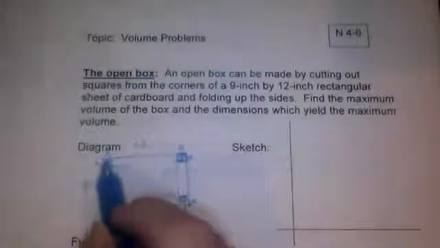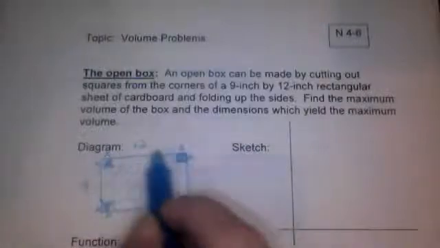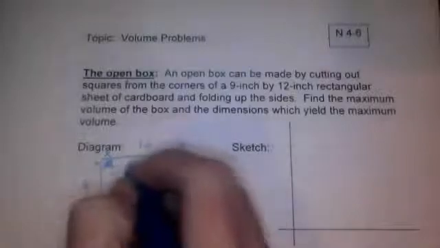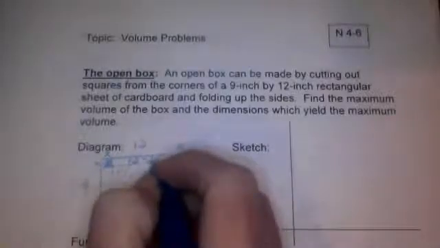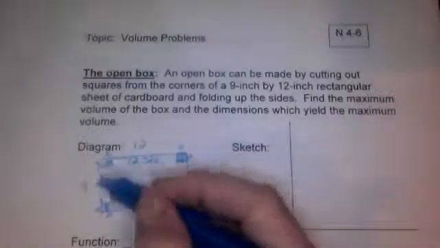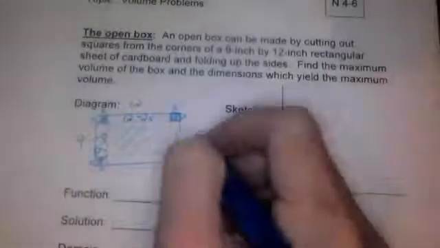And so along this piece of material, along this side, I've got 12 minus 2x. That's how long this little flap is going to be, 12 minus 2x. And down the side, I've done the same thing. I've got 9 minus 2x. And so when I fold these flaps, this one is 12 minus 2x, this one is 9 minus 2x, and the height of my box when I fold this up is going to be x units. The height is x units.